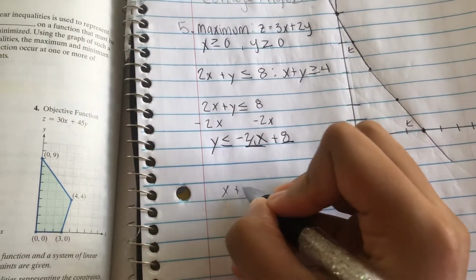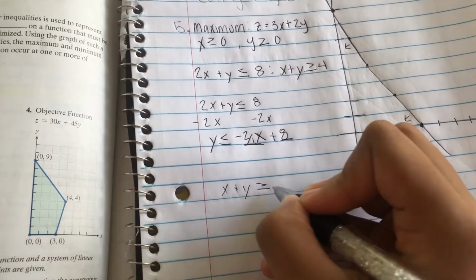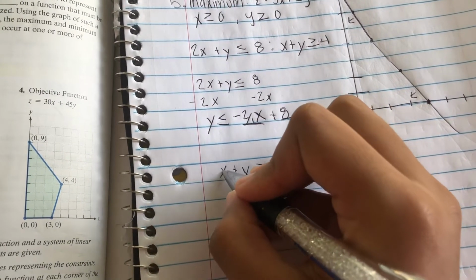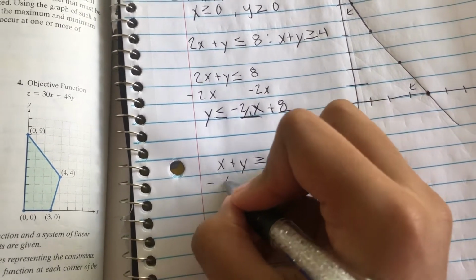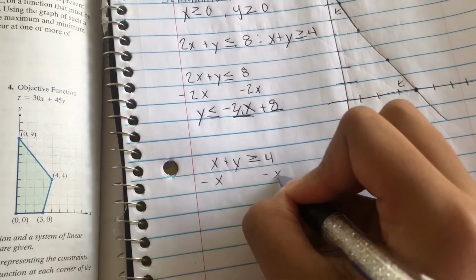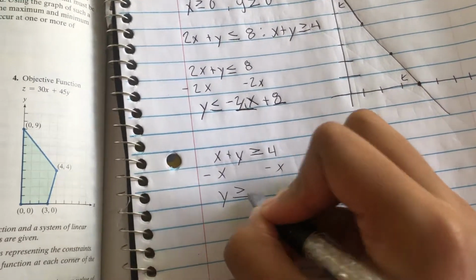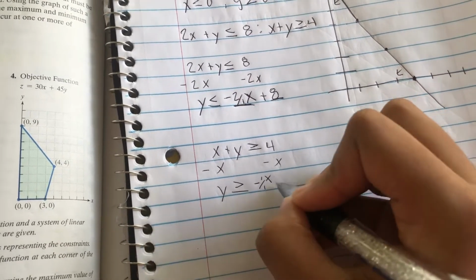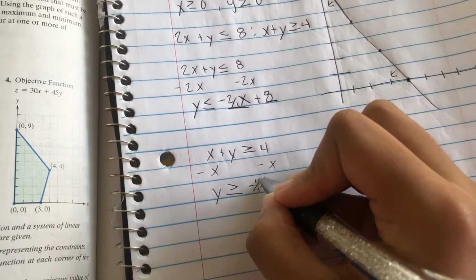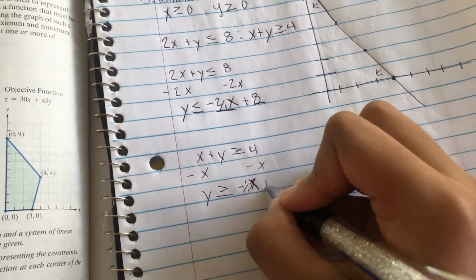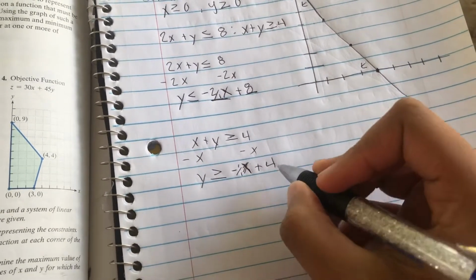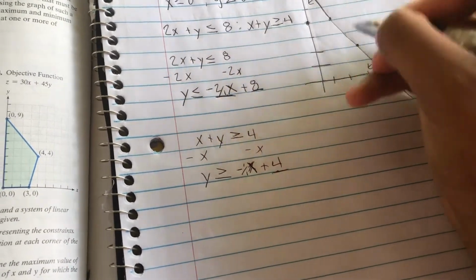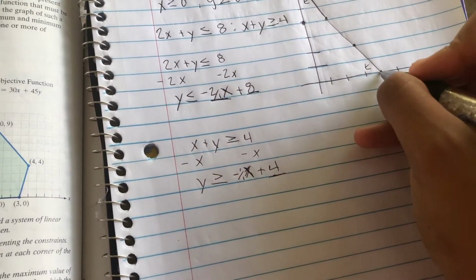So x plus y is greater than or equal to 4. And I'm going to do minus x. So y is greater than or equal to negative x over 1, negative x plus 4. So then we're going to do the same thing. So we're going to do this 4. 1, 2, 3, 4. Right there.